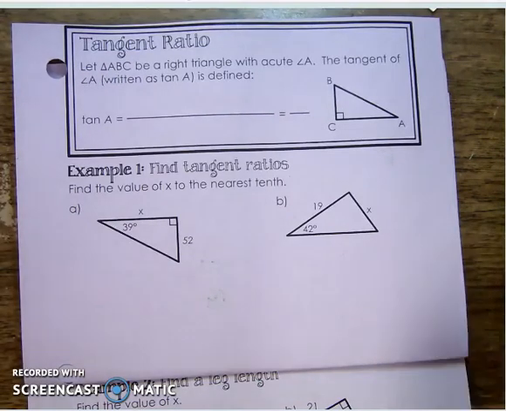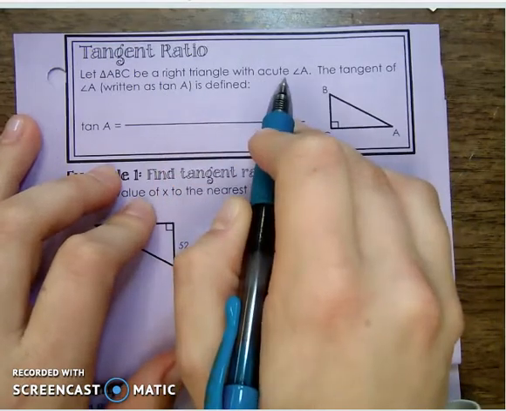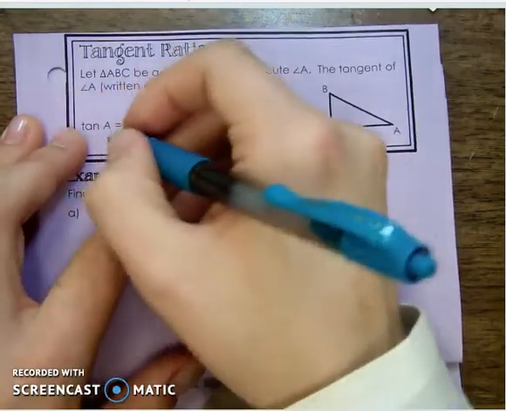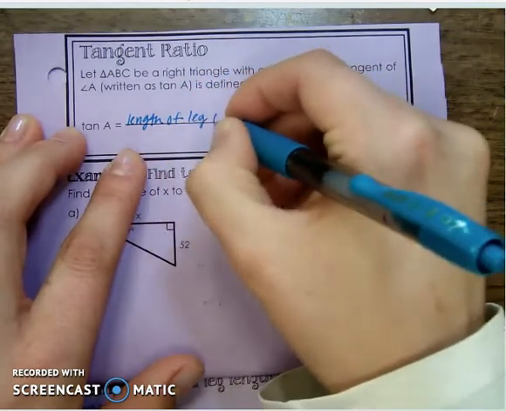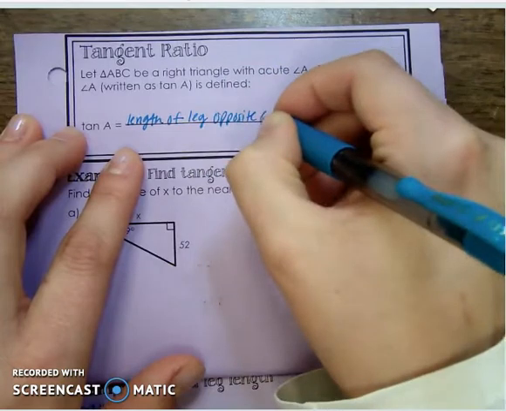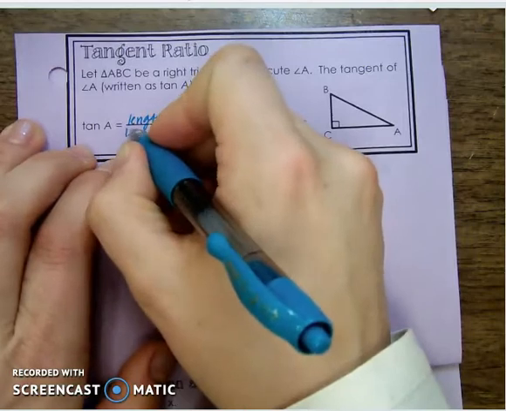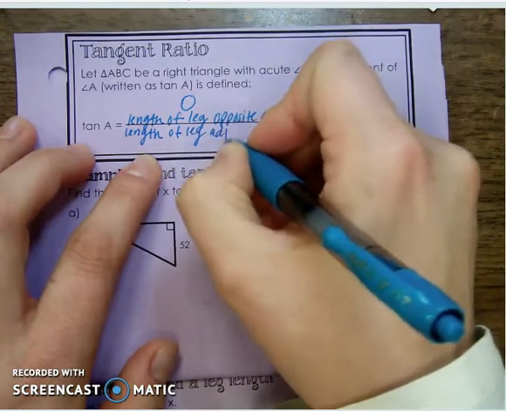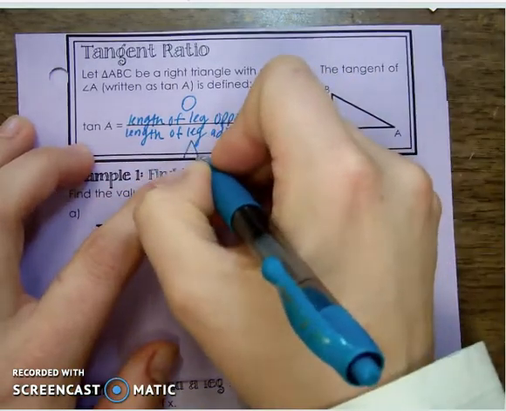Okay, the last part of trig ratios, we're going to look at tangent. We're going to let triangle ABC also be a right triangle with acute angle A. The tangent of angle A, written as tan A, is defined as the length of the leg opposite angle A, so that's the O, over the length of the leg adjacent to angle A. So that's the A from adjacent.